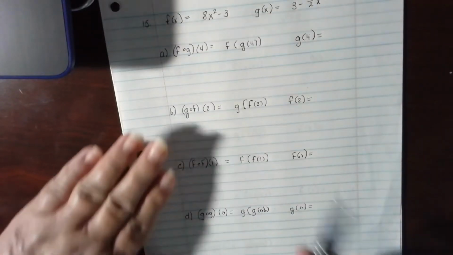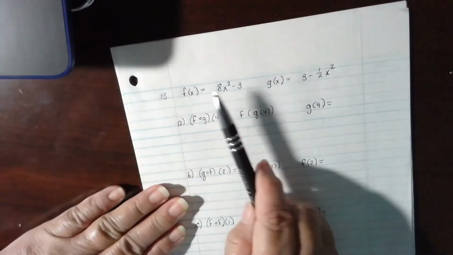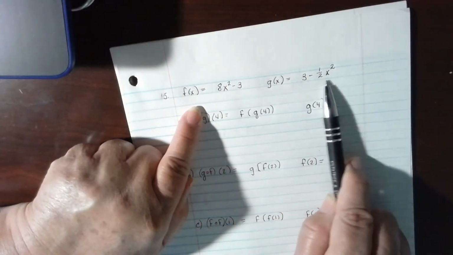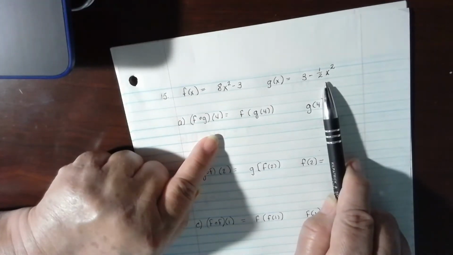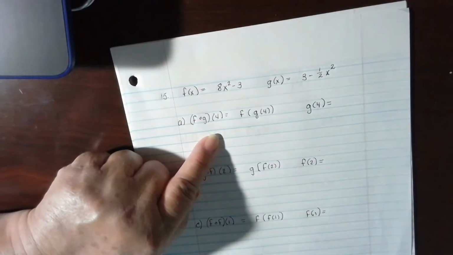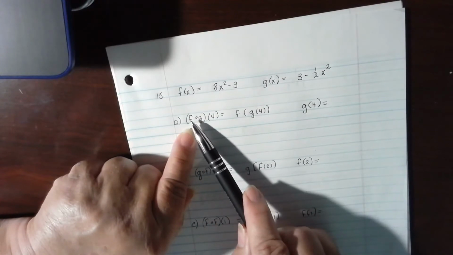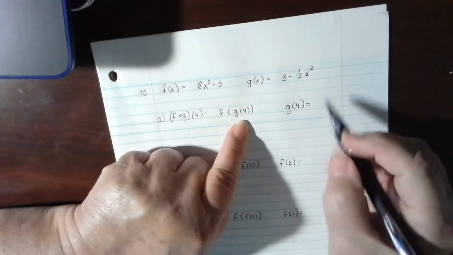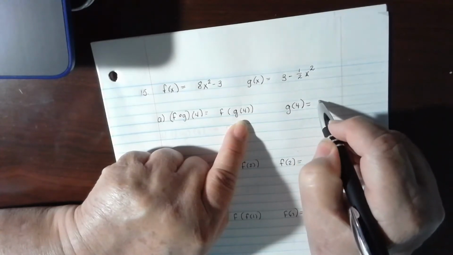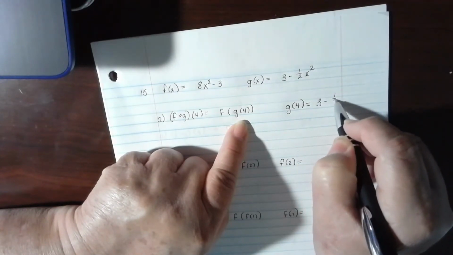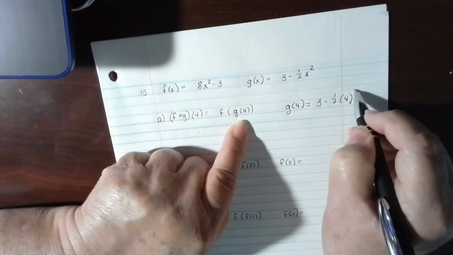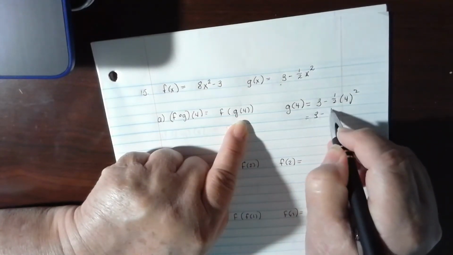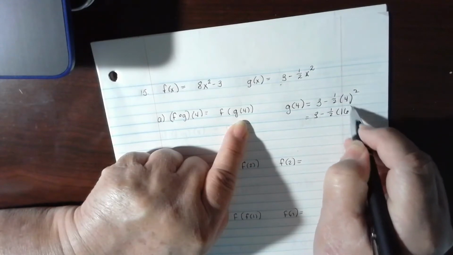So let's move on to number 15. This time we have this rule for f of x and this rule for g of x. And we're going to do the same 4 parts. So to do f of g of 4, I have to first find g of 4. That means let x be 4 in the rule for g. So 3 minus 1/2, square the 4.